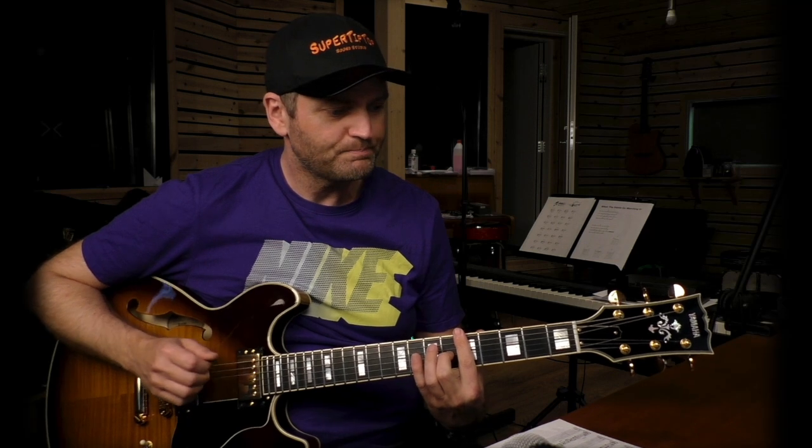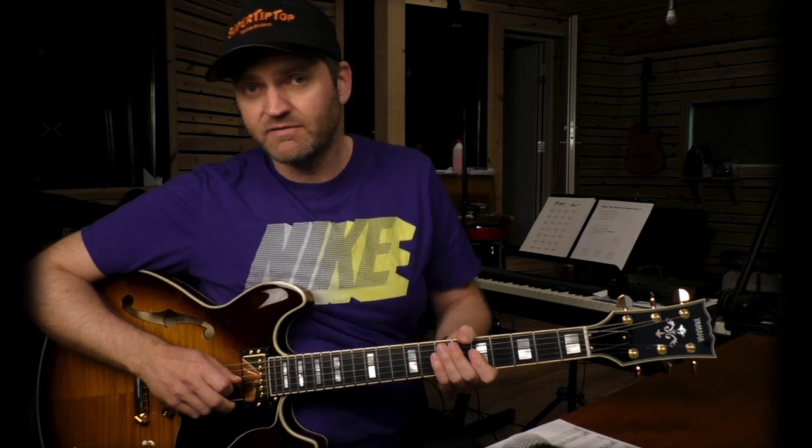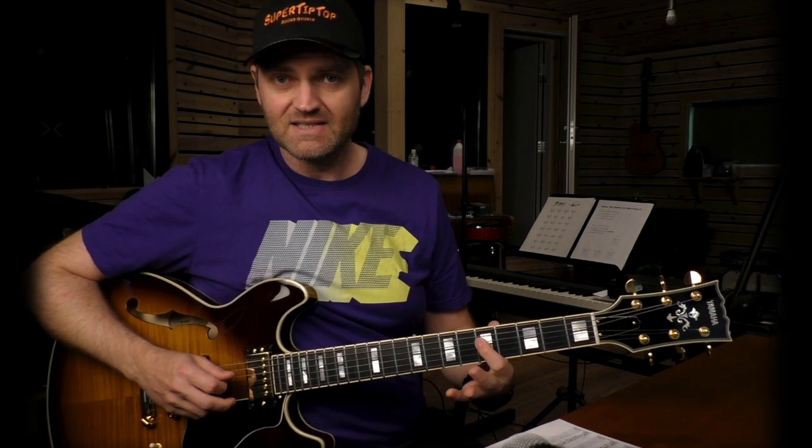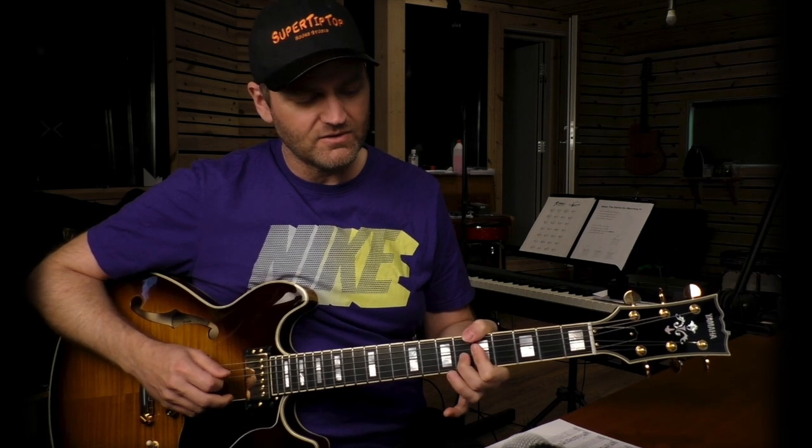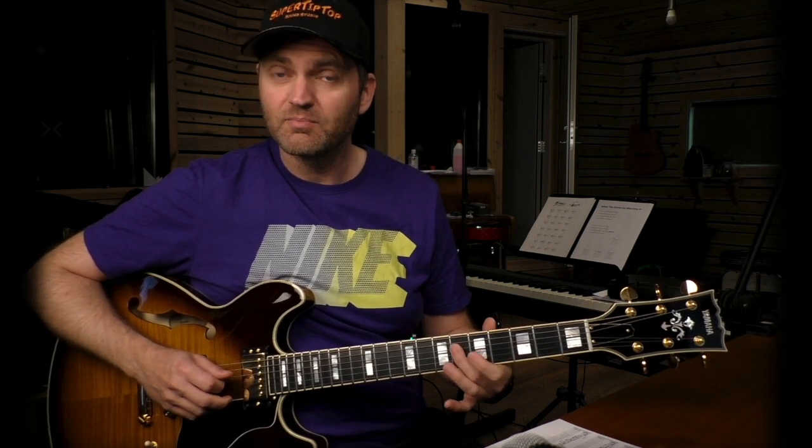Example number 2. That's kind of the opposite. We're approaching this flat 7, the dominant 7 note on A, from a half tone below.